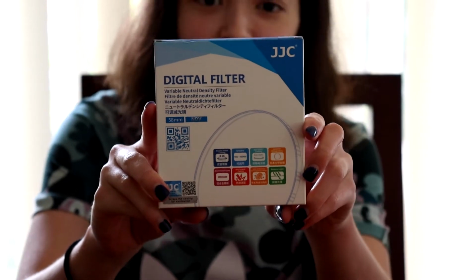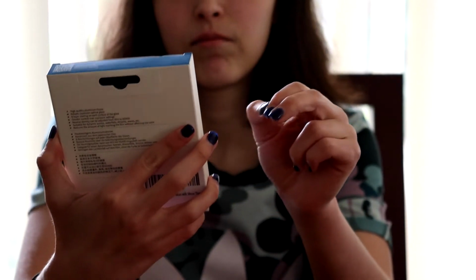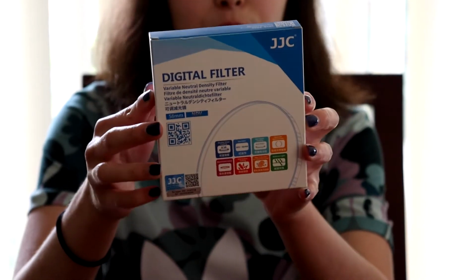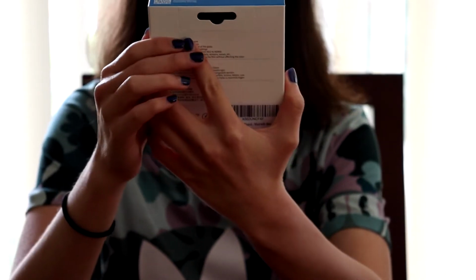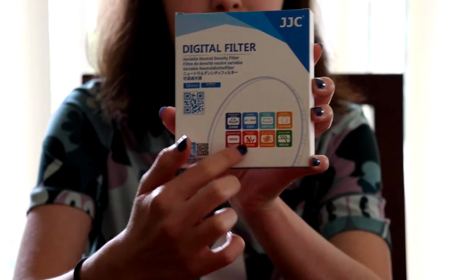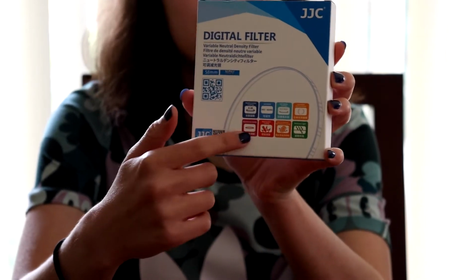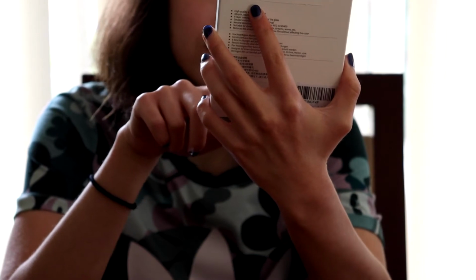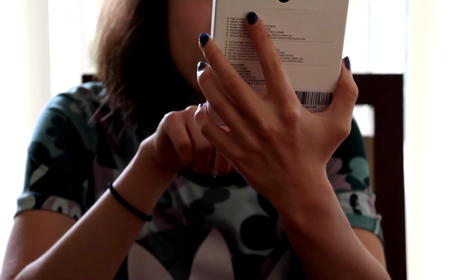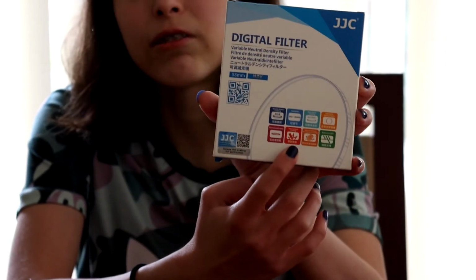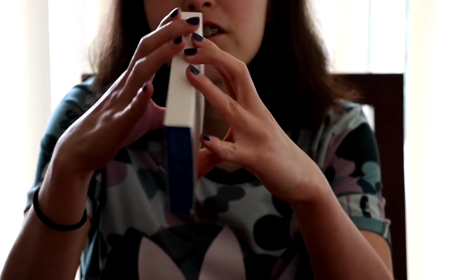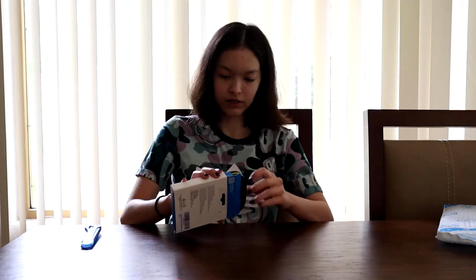This is the new package. It's brand JJC. As you can see, the packaging is a bit informal compared to the Ligon one. Let's open it. This one does have the characteristics of the ND variable filter lens on the box. It's double-sided coating, variable, anti-static coating, Japanese optical glass, aluminum frame, anti-scratch coating, oil resistant, and reduces light. So let's open it up.